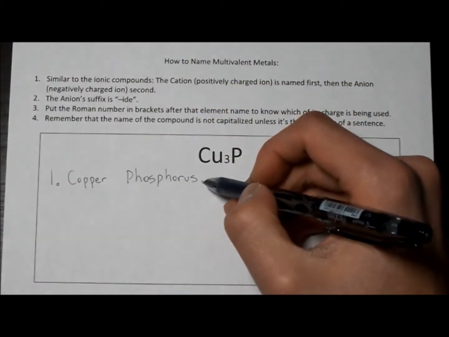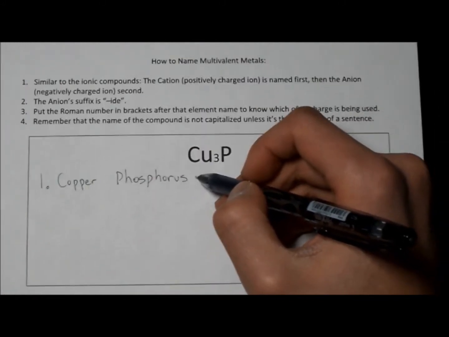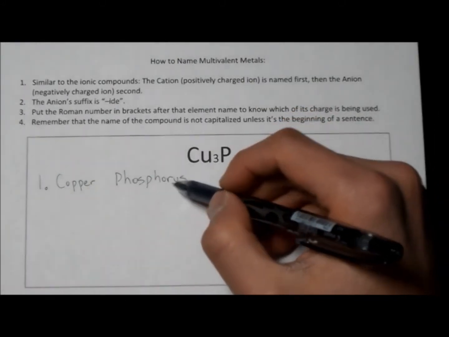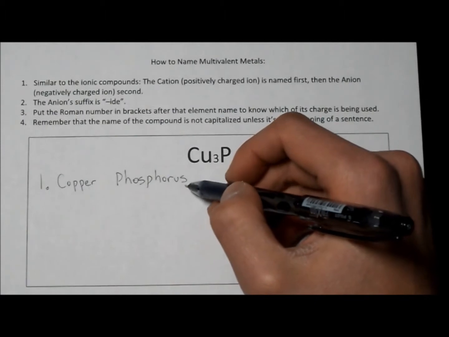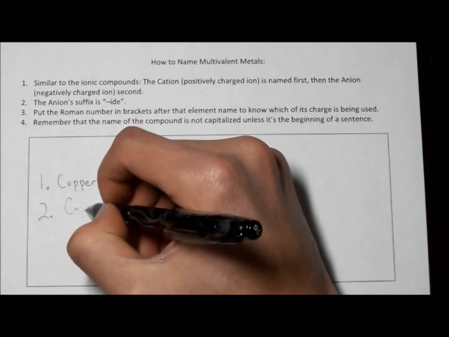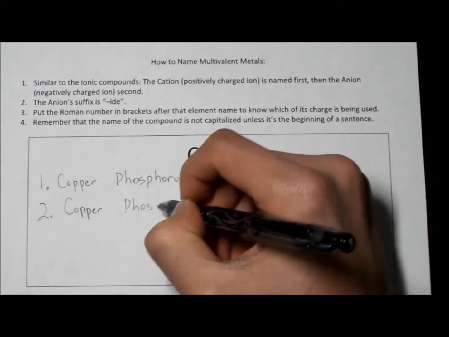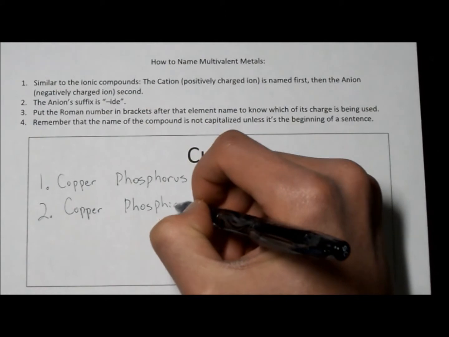The anion being phosphorus, its ending will change a little bit, and instead of "-us", it will be "-ide". So step 2, copper phosphide.